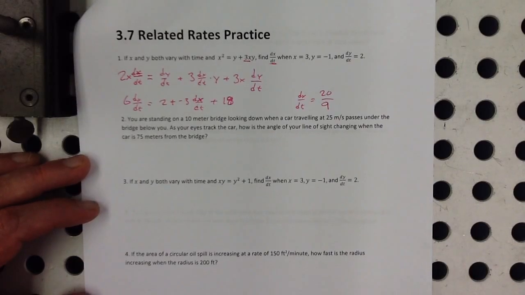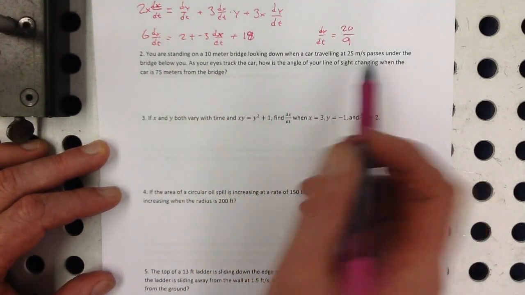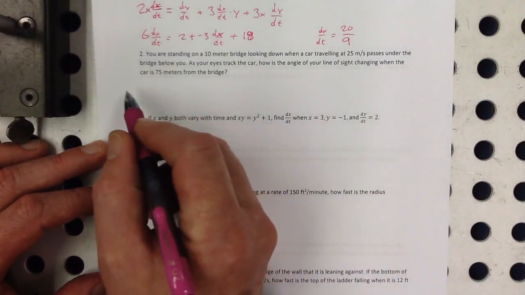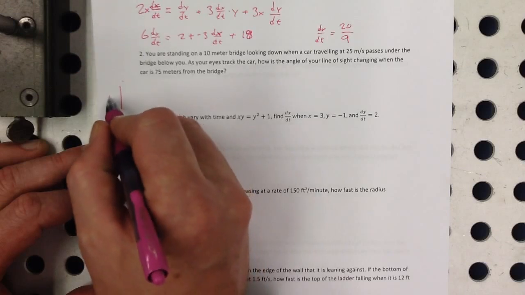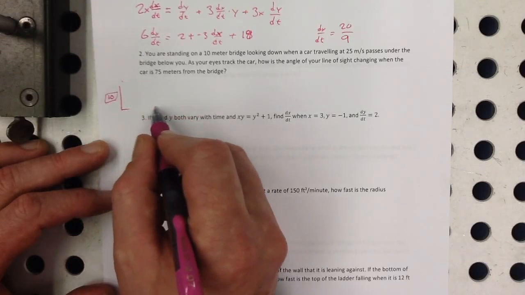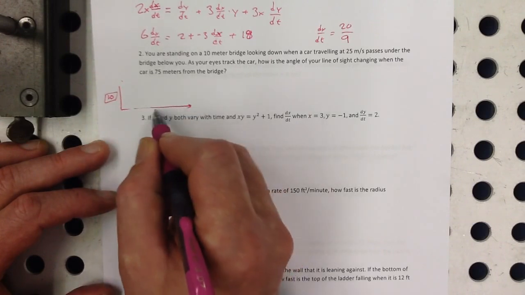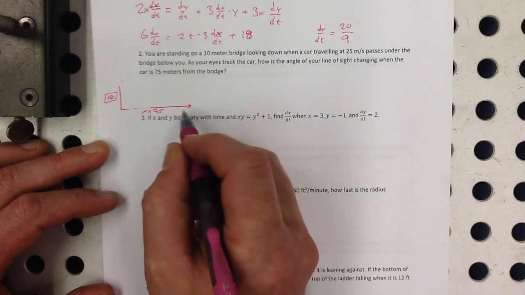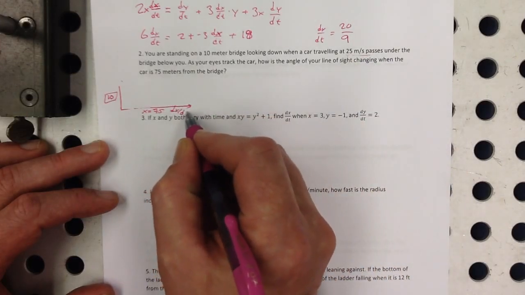Alright, that's good. Number 2, you're standing on a 10-meter bridge looking down at a car. So I think we talked about this one. We did an example like this in class. So same idea here. 10-meter bridge, you're standing up here. That's 10, not changing. And this is 75. I'm going to call that x. And that is changing at 25 meters per second. That's dx dt.